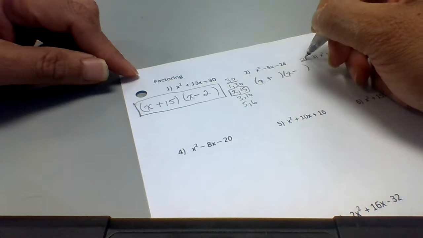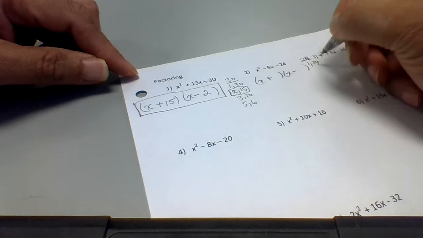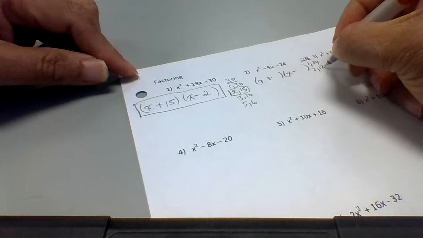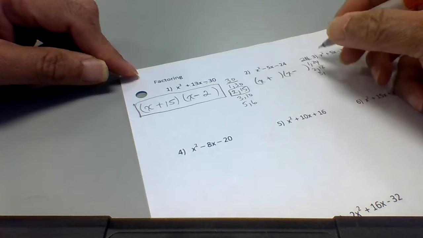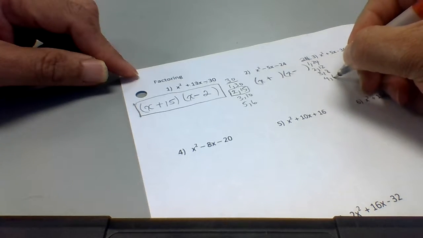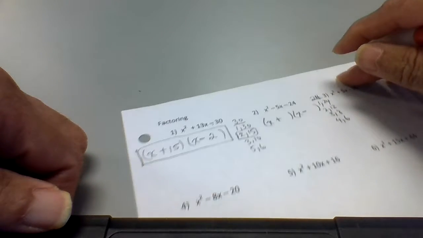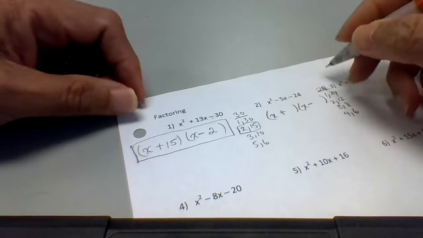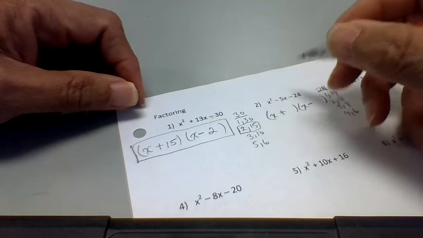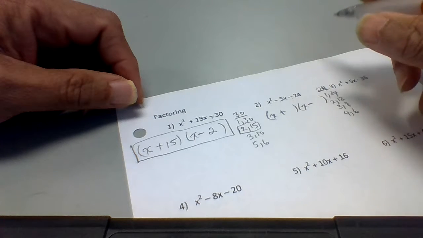24, so 1 and 24, 2 and 12, 3 and 8, 4 and 6, 5 doesn't work, and 6 I'm starting to repeat. So again, look for your factors because this is negative. That's telling me I'm subtracting, and the larger number is going to be negative.